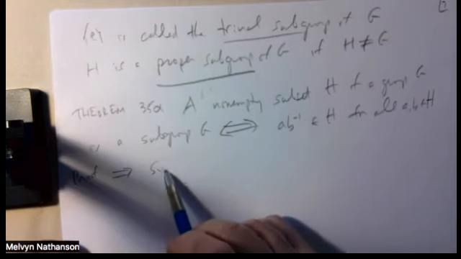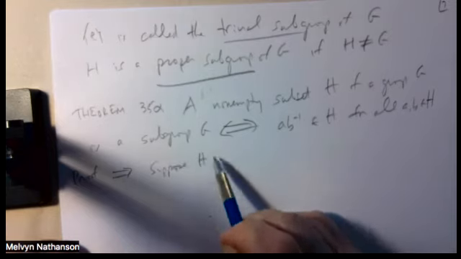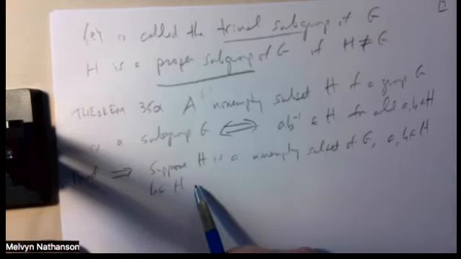And the proof, well, if and only if means you have to prove that the left side implies the right and the right implies the left. So let's prove it first going from left to right. So suppose H is a non-empty subset of G, and A and B are in H. So if H is a subgroup, if B is in H, then B inverse is in H, because one of the conditions for a subgroup is that it contain the inverse of each of its elements.